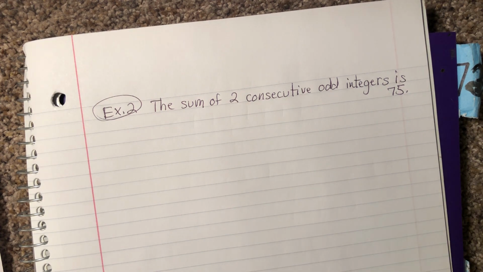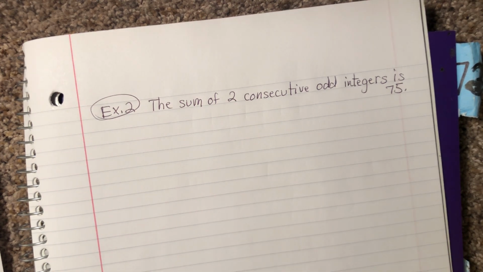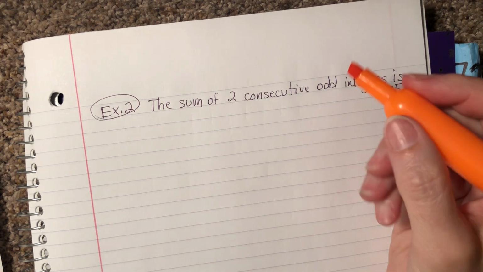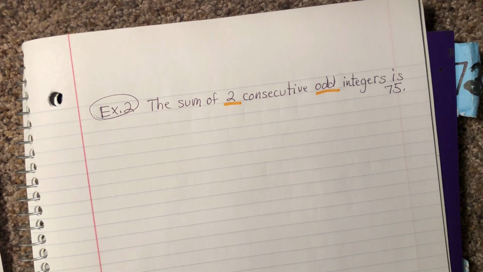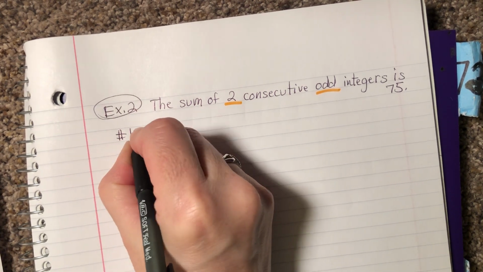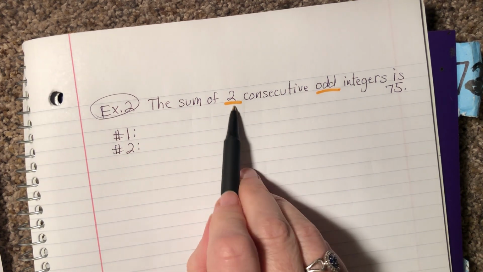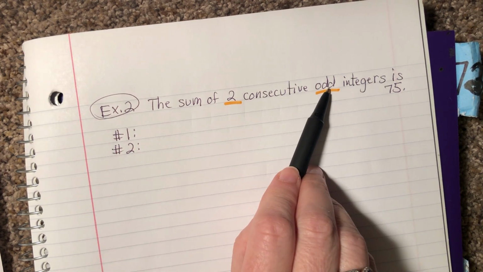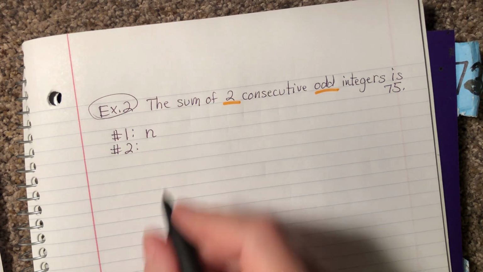All right, let's define them now. We have to define our unknowns. There's 2 of them. So here's some important things to know. We've got odd and we've got 2. 2 of them means there's number 1 and number 2. There's actually 2 numbers. They're odd and they're consecutive. We always make the first one an n.